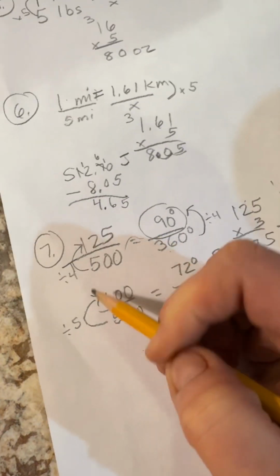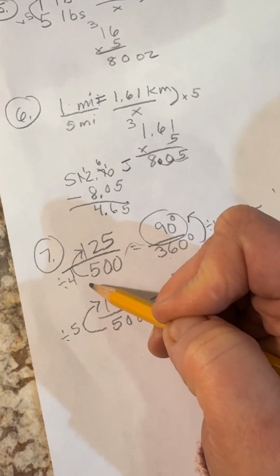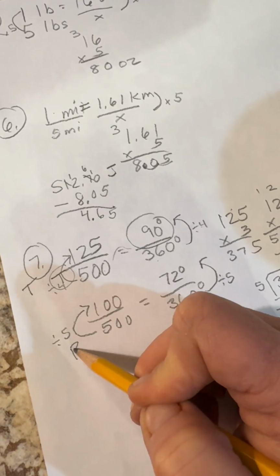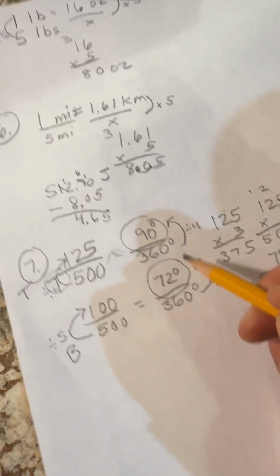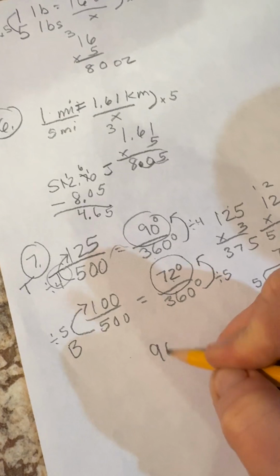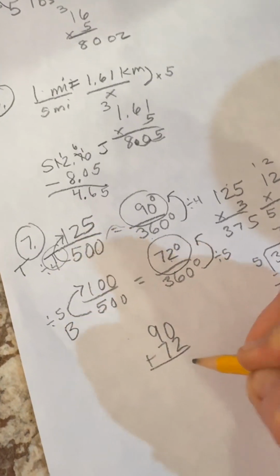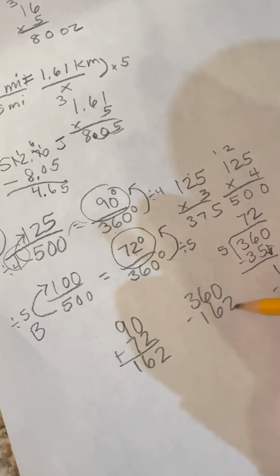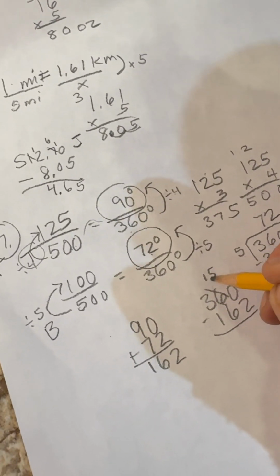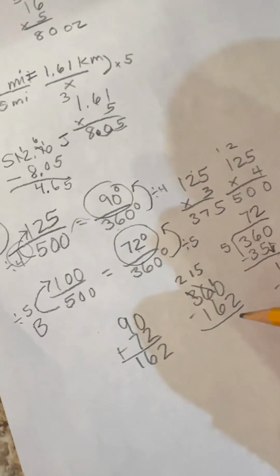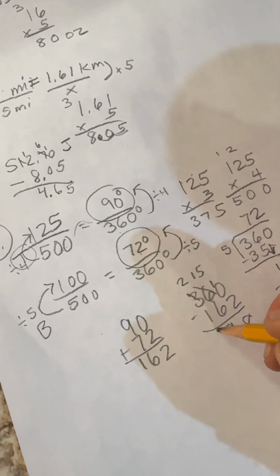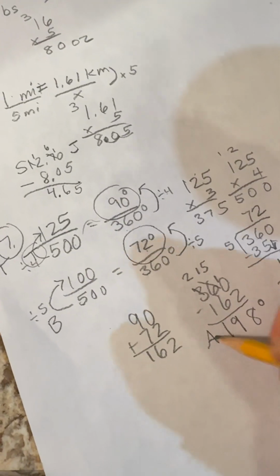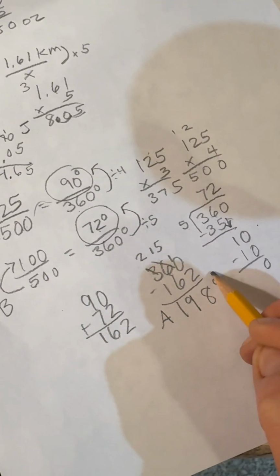So now we know that this one was, oh, I put my T and then it disappeared on me. There's my train. There's my boat. So I'm going to add these two together, and then I'm going to subtract from 360. When I do that, I get 198 degrees. So I'm just going to go ahead and fill in my airplane as 198 degrees.